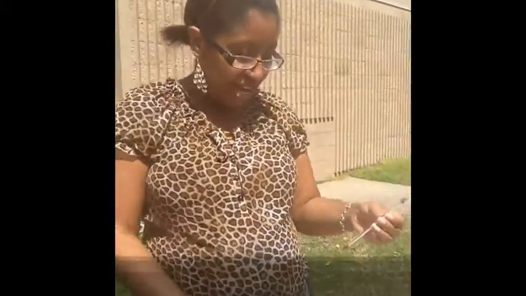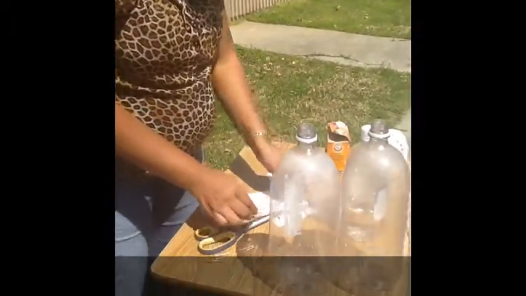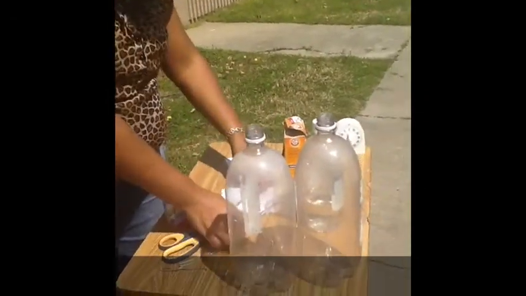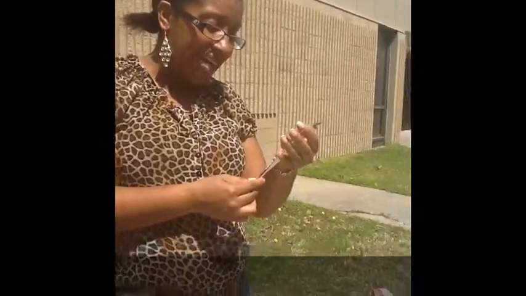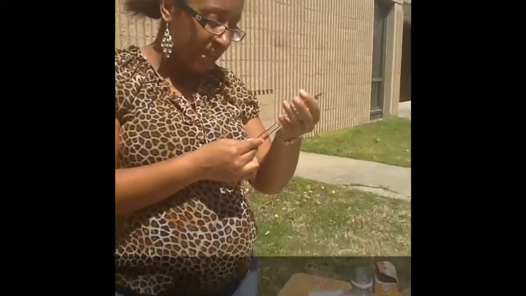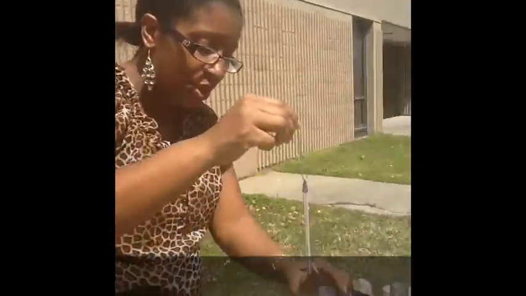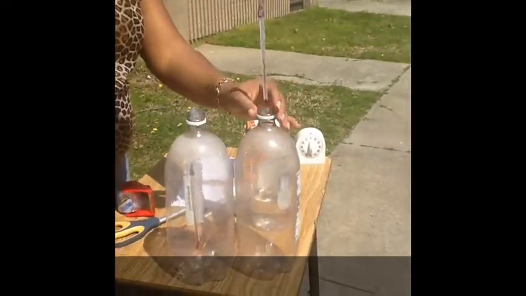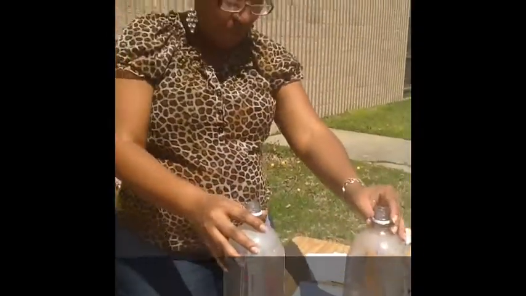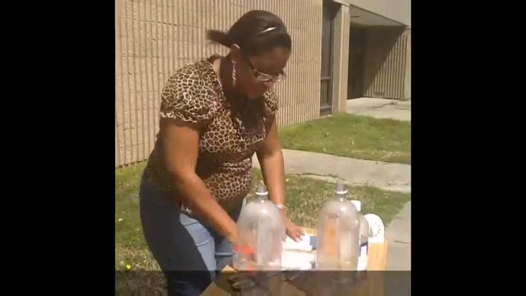What I'm going to do is look at the thermometers. I need to make sure that both of the thermometers read the same number. It is 65 degrees right now, from what the thermometer states. I'm going to hook it and put it in the bottle. Then after I hook it and put it in the bottle, I'm going to write down 65 degrees Fahrenheit.